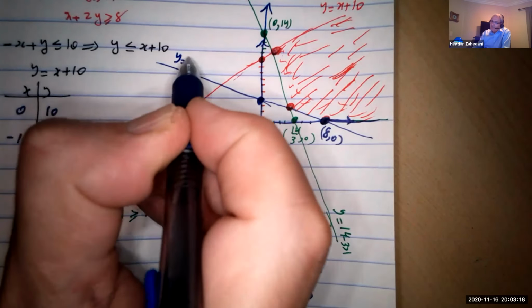I'm going to intersect the lines. Are you done with this one? So I have to intersect 2 lines to get these. Okay, I intersect this point first. The green one is going to be y equal to 14 minus 3x.